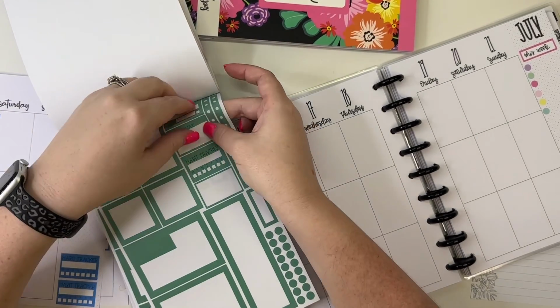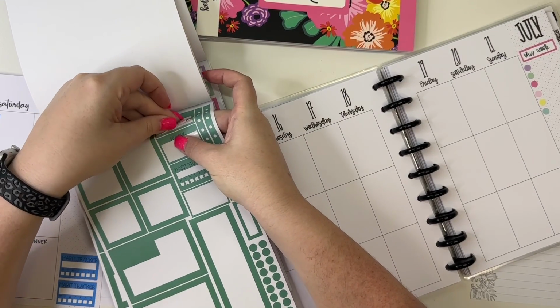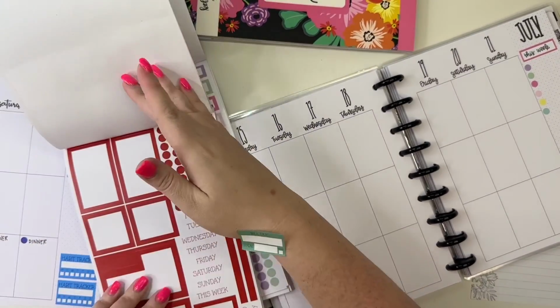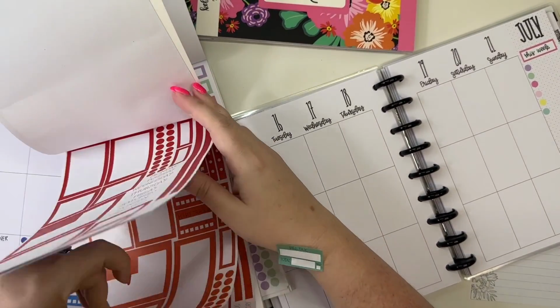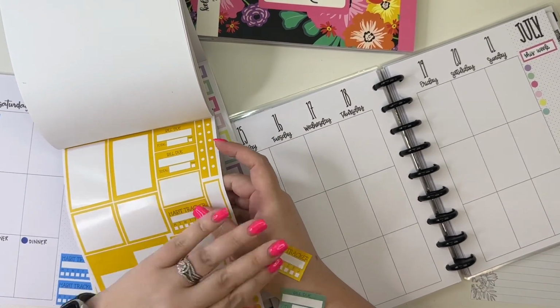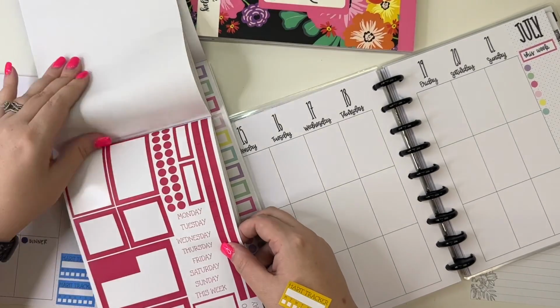So I'm going to go grab them out of my basic book. Besides these though, I think that the Love sticker book has pretty much everything we need outside of these. So I'm trying to pick colors that kind of go with the Love sticker book.